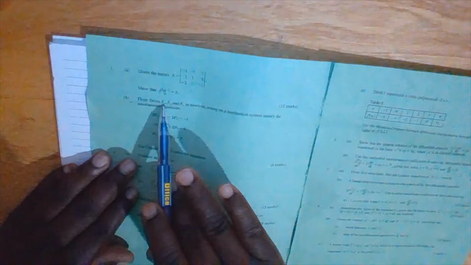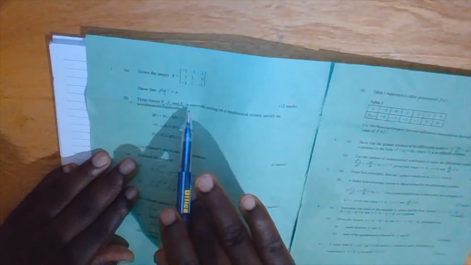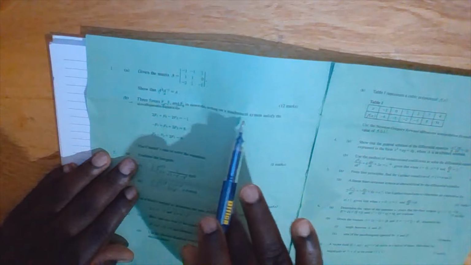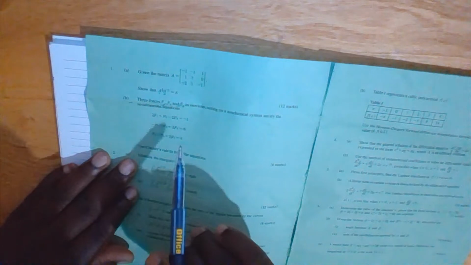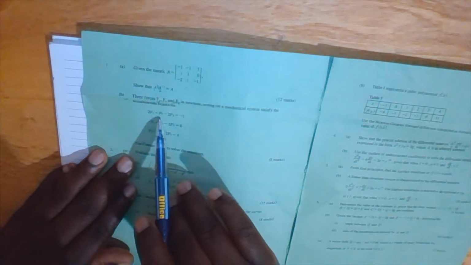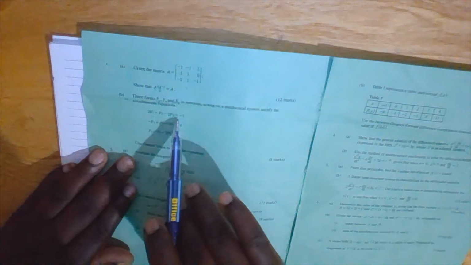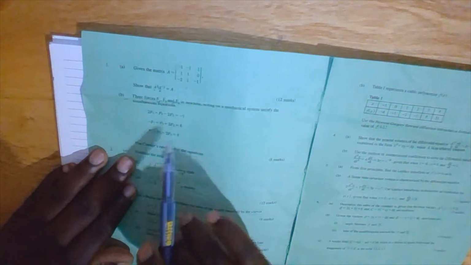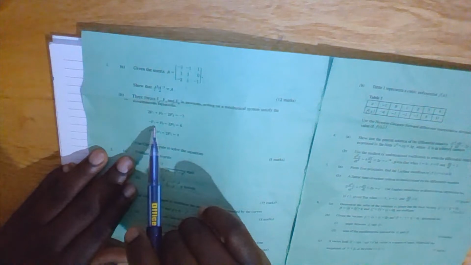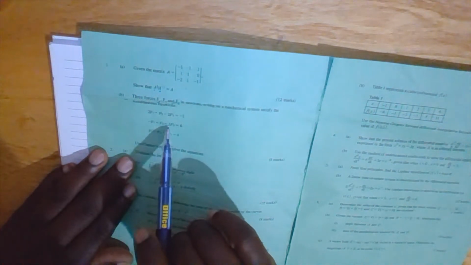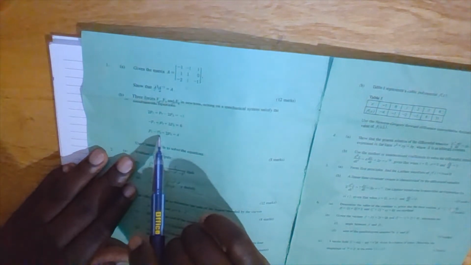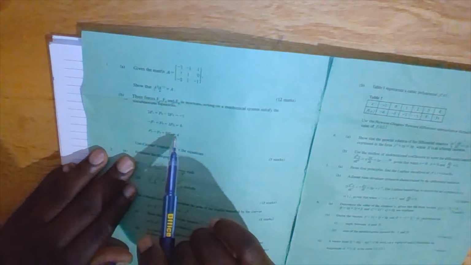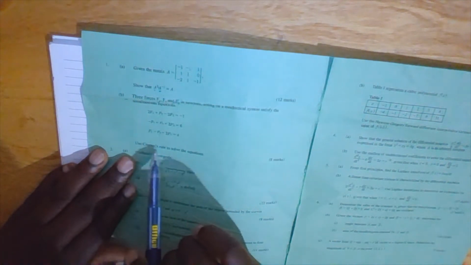3 forces F1, F2, and F3 in newtons acting on a mechanical system satisfy the simultaneous equations 2F1 plus F2 minus 2F3 equals -1, negative F1 plus F2 plus 3F3 equals 6. And then we have F1 minus F2 plus 2F3 equals 4. Use Cramer's rule to solve the equations.